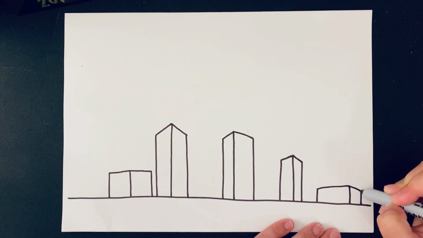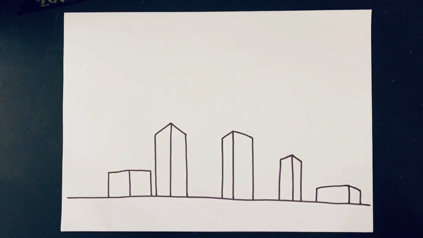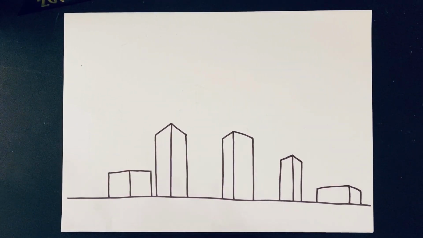If you have a ruler at home and you want to make your lines straight and perfect, go right ahead. I don't feel as though it's needed, so I'm not spending time to do that, but you can. So those are our buildings in the foreground.